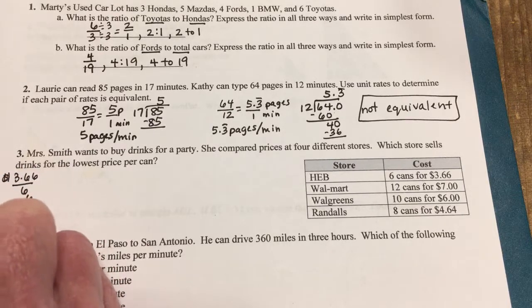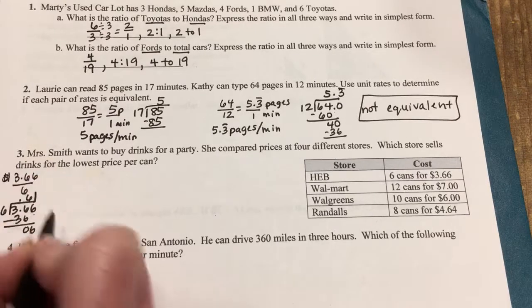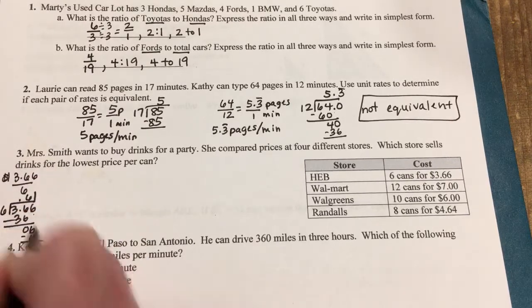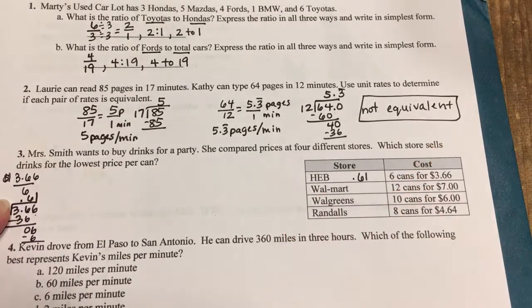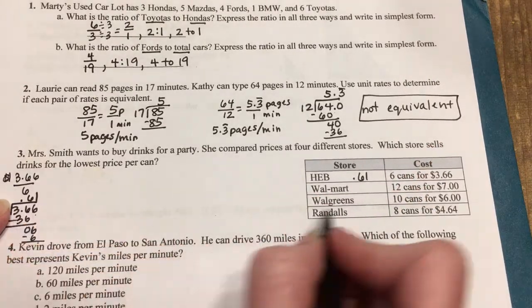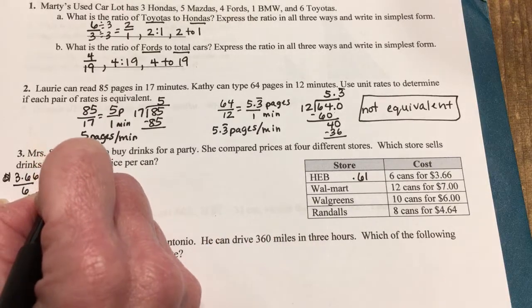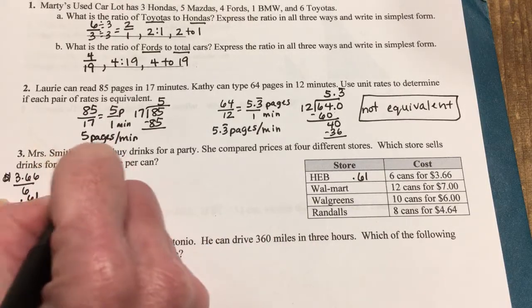I'm going to subtract that and bring down the 6. 6 will go into 6 1 time. So that leaves 0.61, so that means the cost of 1 can is 61 cents. All right, if I do the same thing for Walmart, I'm doing $7 for 12 cans.